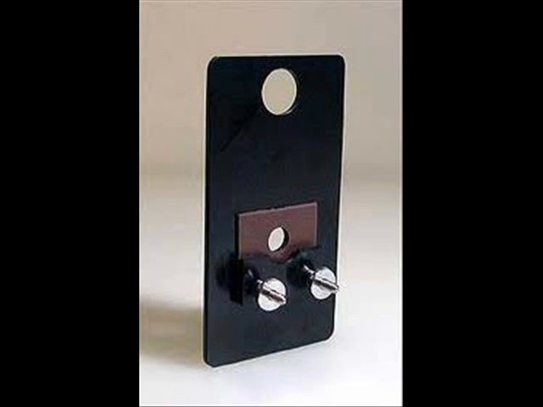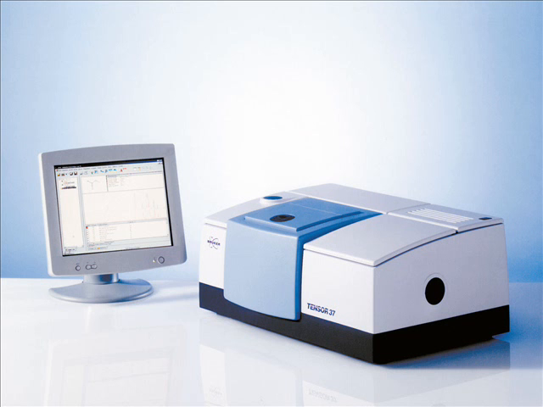The beam enters the sample compartment where it is transmitted through or reflected off the surface of the sample, depending on the type of analysis being accomplished. This is where specific frequencies of energy, which are uniquely characteristic of the sample, are absorbed. The beam then finally passes to the detector for final measurement.